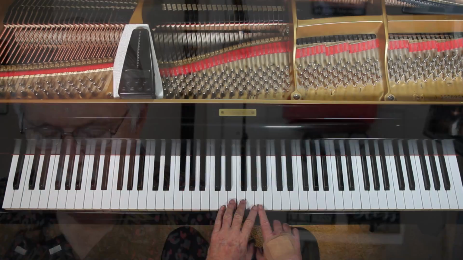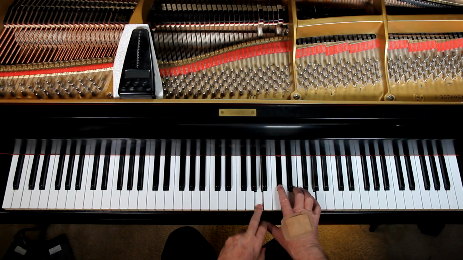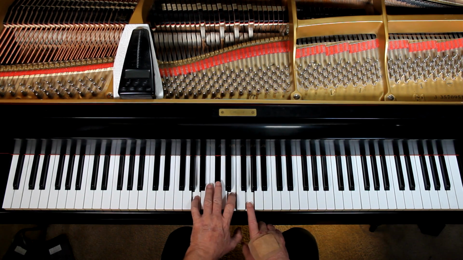So what's the purpose of this mess? Well, it's like the 5-7-1, the cadence we've been doing. The 5-7 leads into the 1. All these dominant 7th chords of the secondary chords lead into the secondary chord. So a dominant 7th here leads into a 2 chord. I come down here and take the inversions.